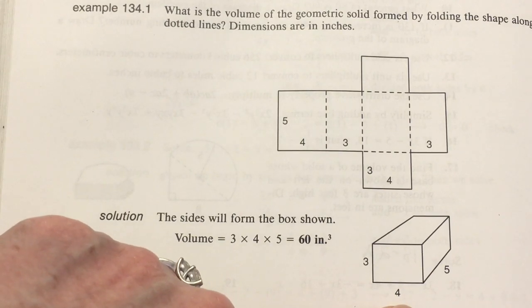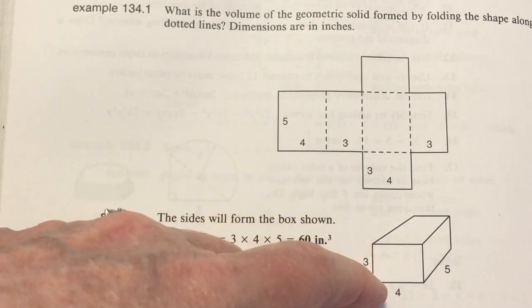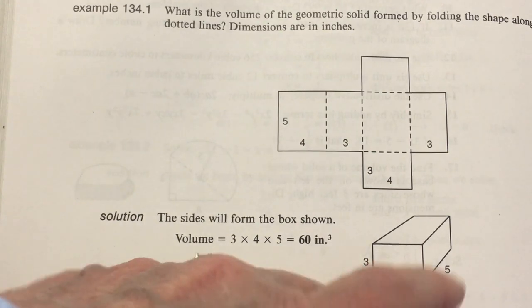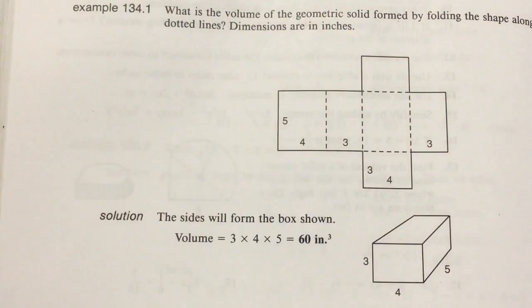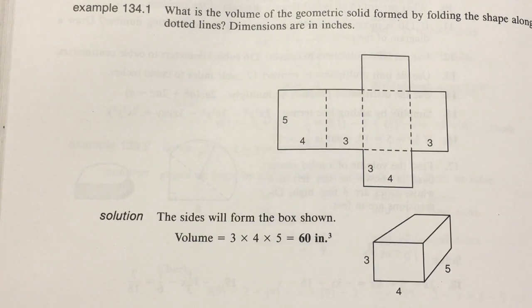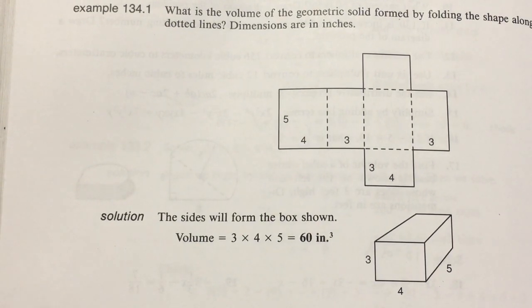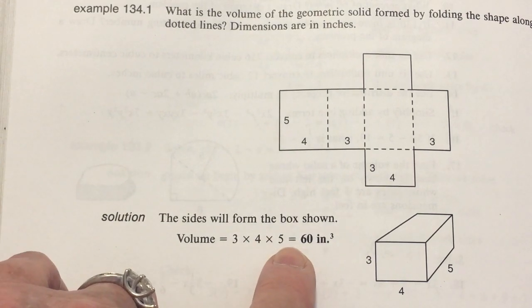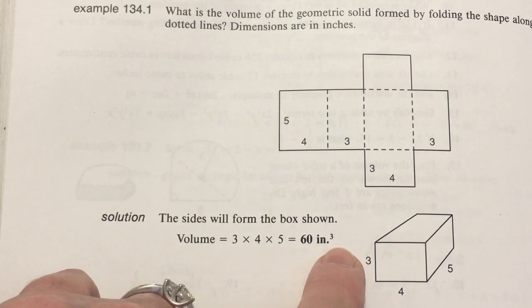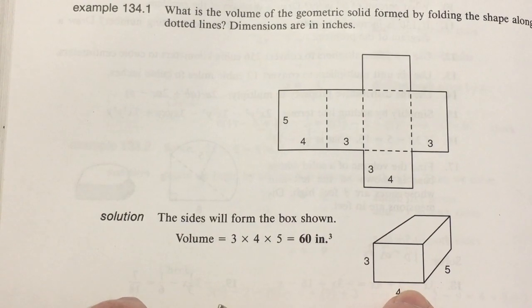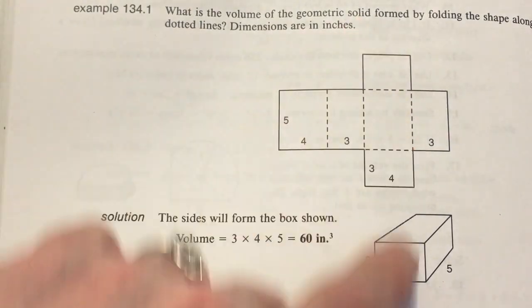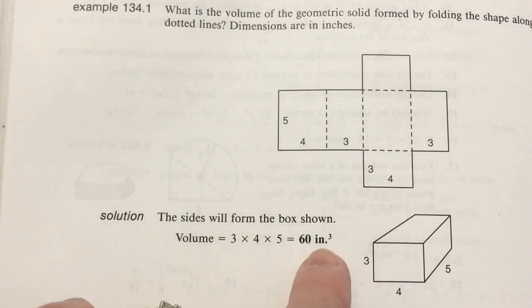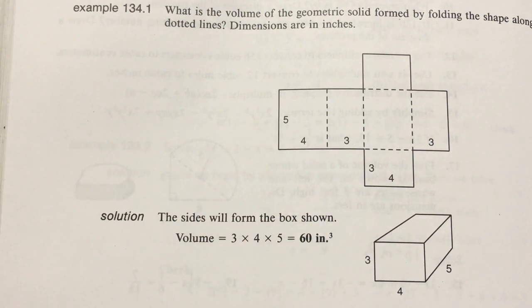Okay, so this rectangular solid has a 3 height, a 4 width, and its length going back is 5. So the volume is length times width times height. So we would multiply 3 times 4 times 5, which is 60 inches cubed. Since it's volume and since the dimensions are in inches, we will have volume in inches cubed. And all we do is multiply the length times the width times the height together.